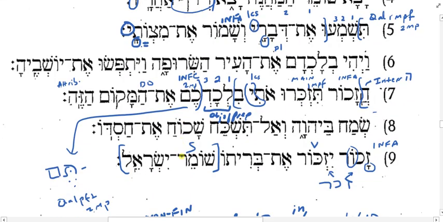Yeah, let's take a look at number 8 here. I have Samach ba'aronai, va'al tishkach shakoach et chasdo. Okay, I have first samach. So look at the vocal shava here under the sameh. Which verbal forms in the qal take a vocal shava?